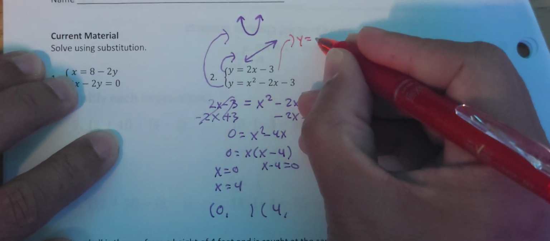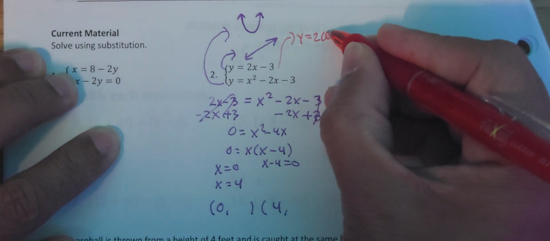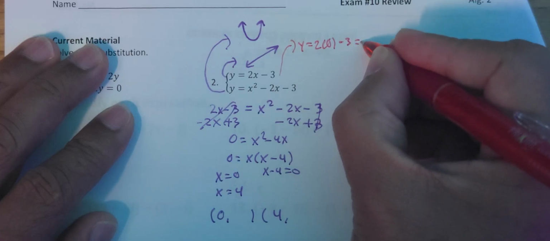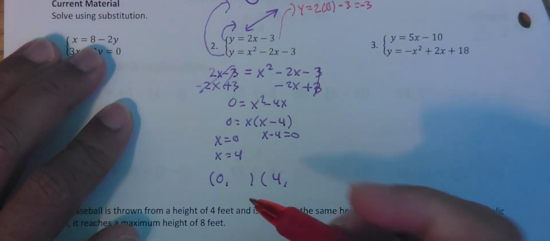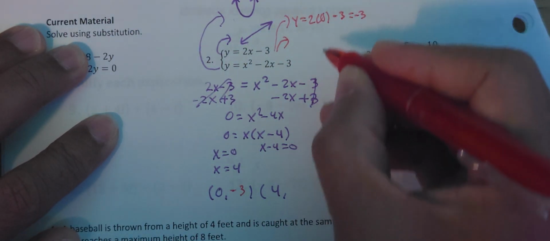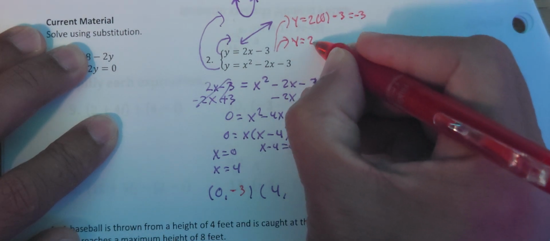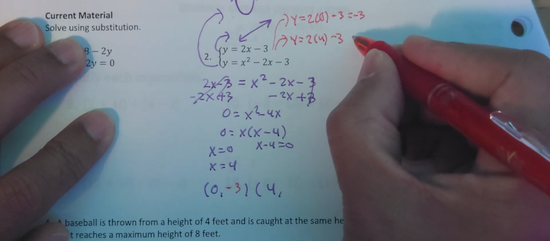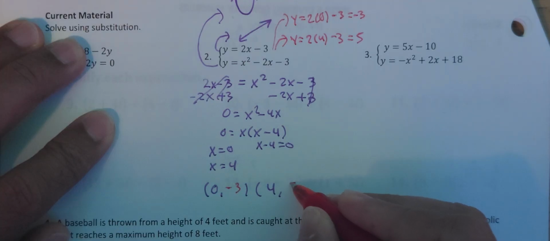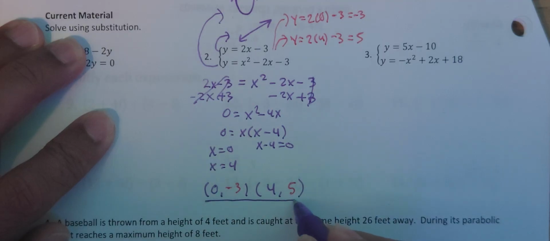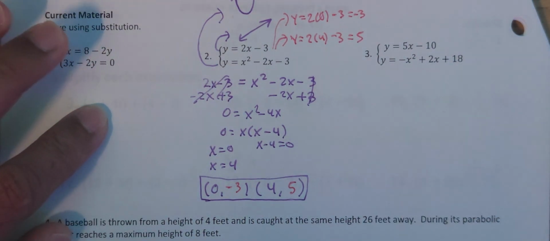So I'm going to go to this equation here and find the y value. So this is y equals 2 times, I'm going to use 0 first, and then minus 3, right? So when you multiply 2 times 0, that's 0, so then what's left is negative 3. So the y value when x is 0 is negative 3. Then I'm also going to use that value 4. So for this one, y equals 2 times 4 minus 3. Well, we know that 2 times 4 is 8, and 8 minus 3 is 5. So the y value that goes with 4 is 5. So then these are the coordinates of the points of intersection of these two graphs. So these are the solutions to the system.